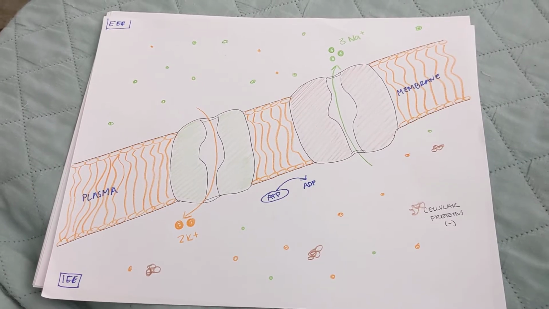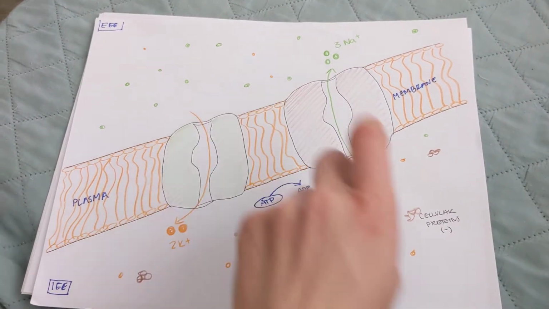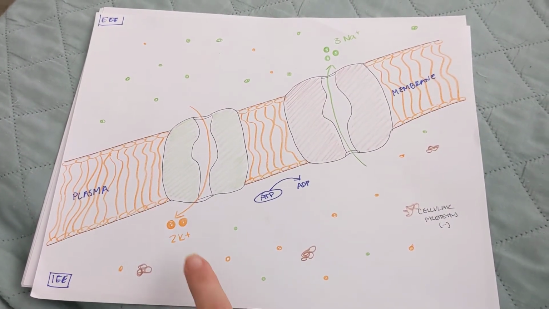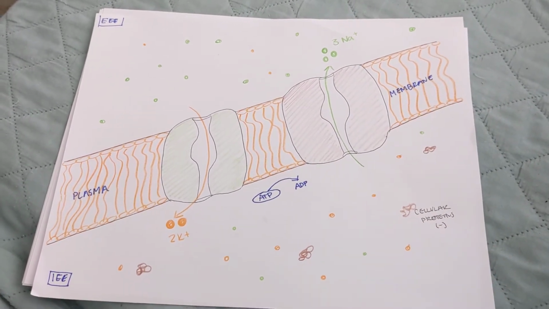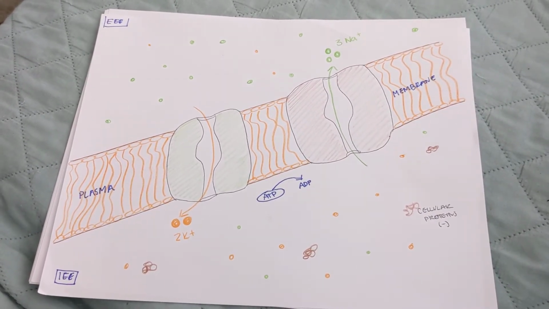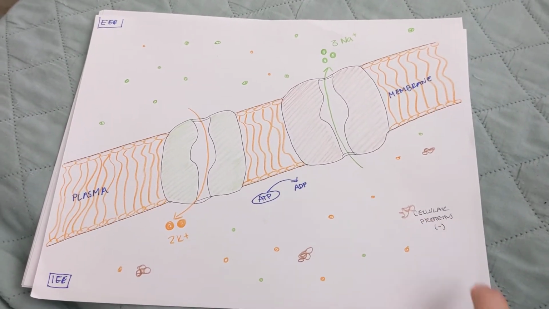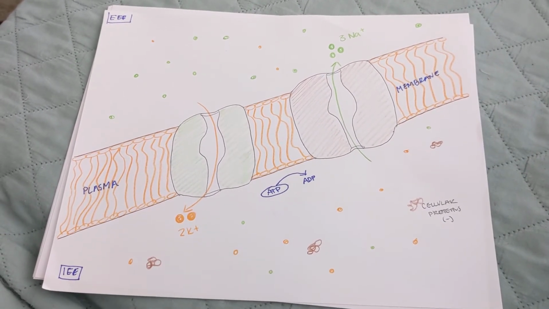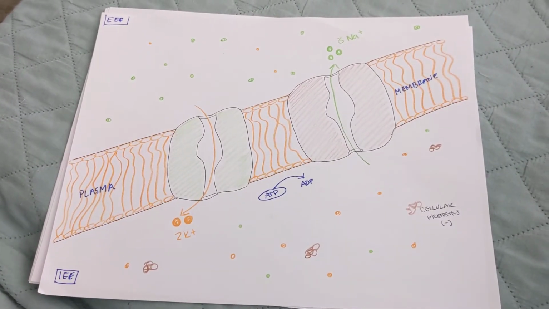In the extracellular fluid, there's an abundance of green sodium ions, and in the intercellular fluid, there's an abundance of orange potassium ions, and you also see some cellular proteins that have a negative charge. In the intercellular space, it's more negatively charged due to these cellular proteins, which actually cancel out some of the positive potassium charges, making it more negative than the extracellular space.